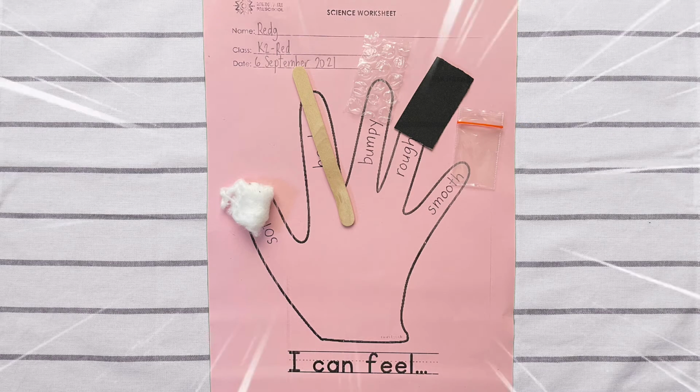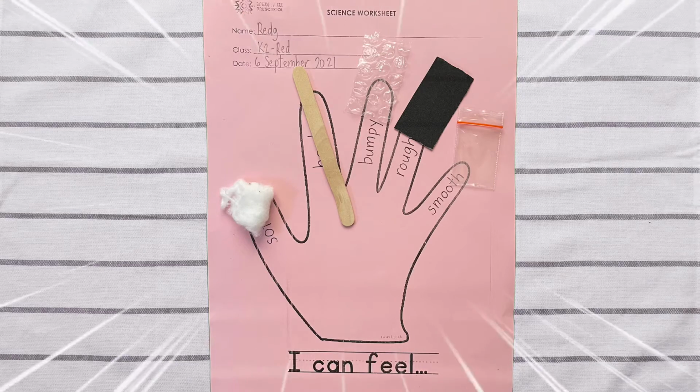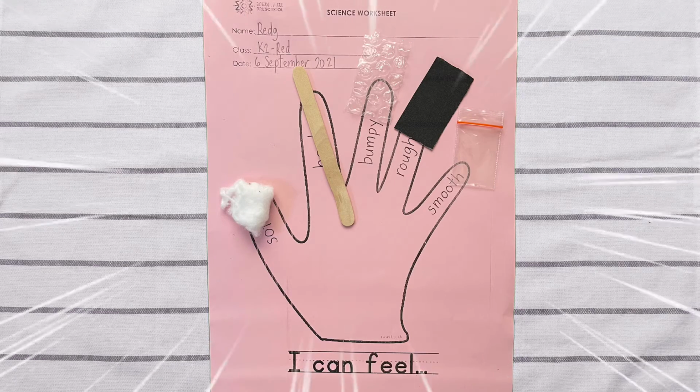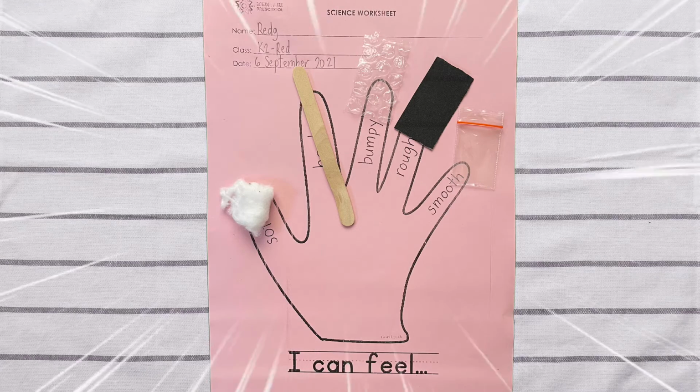Were you able to get the same results? If not, it's okay. You can try again next time. Remember, practice makes it perfect. There is one more thing that I would like to share with everybody. Since our whole body is covered with skin, it is not only using our hands that we can touch and feel things. We can also touch and feel using our nose, using our toes, using our feet, and actually using our whole body. Maybe later on you can try it.